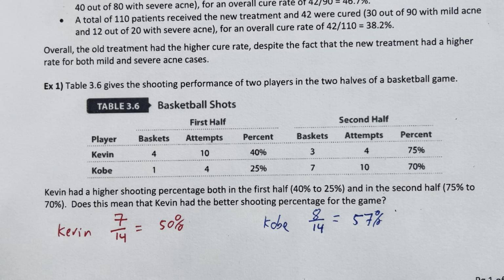However, Kobe hit 8 shots, 1 in the first half, 7 in the second half, out of 14, 4 out of 10, for 57%. So even though Kevin had better shooting percentages in both halves, Kobe shot better overall for the game. This goes back to what we talked about earlier in never average percentages. It does not work.